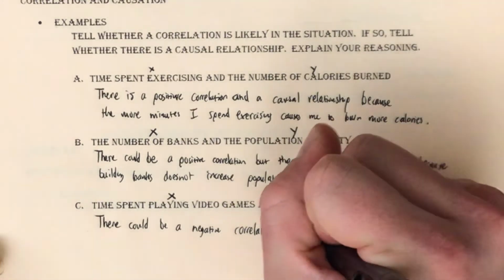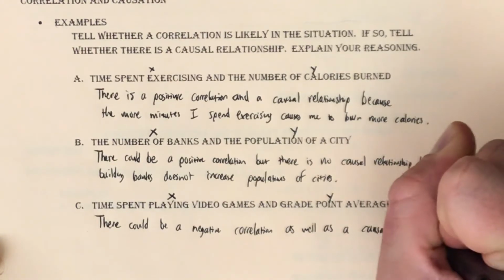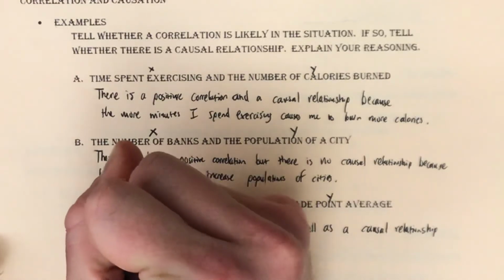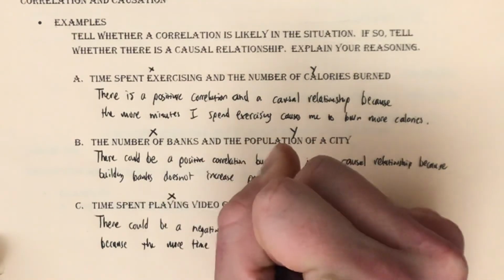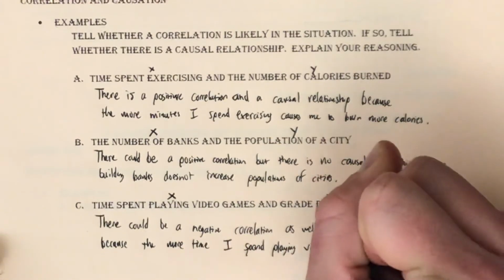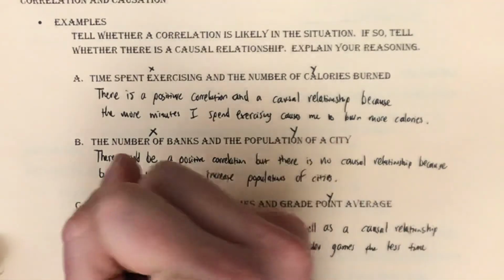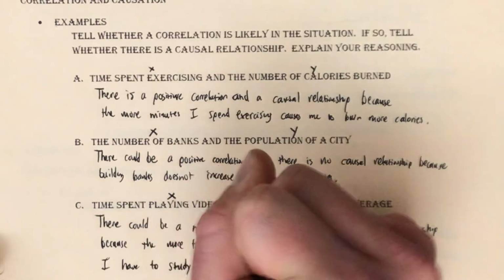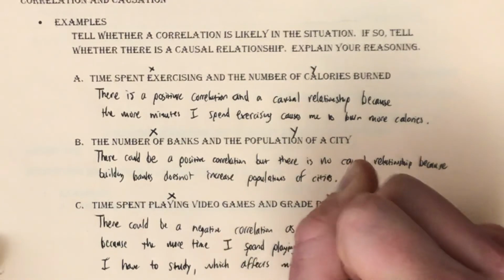And as we've explained here, a causal relationship. And then I need to explain why. Well, that's what we just talked about. Because the more time I spend playing video games, the less time I have to study, which affects my GPA.